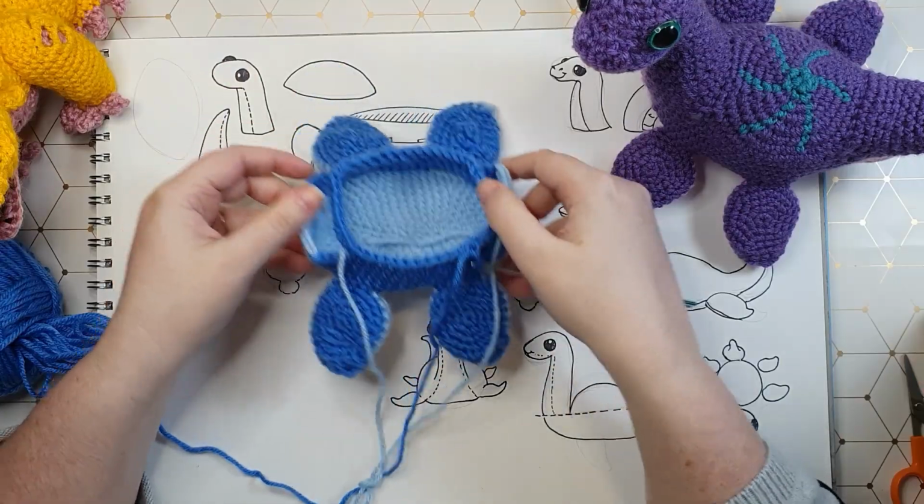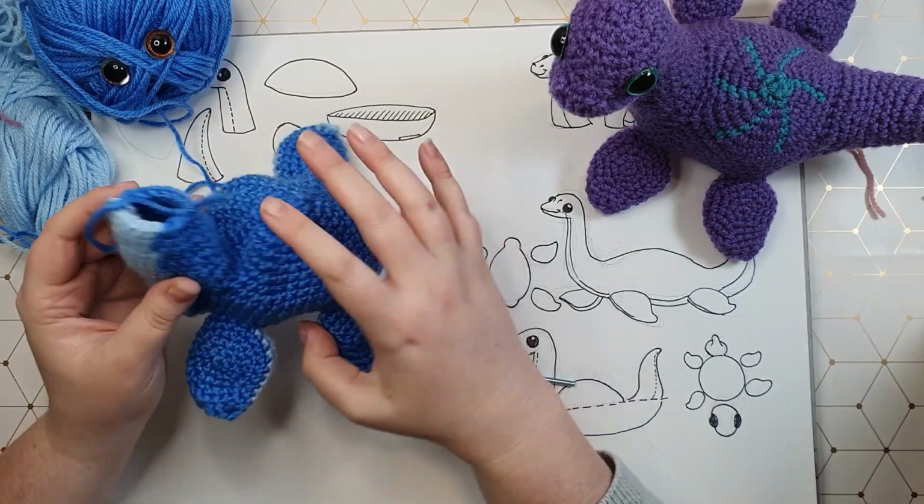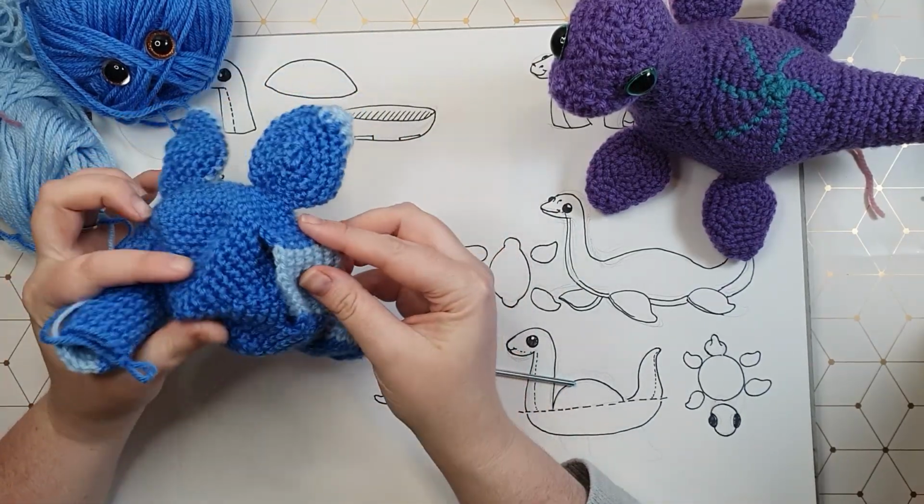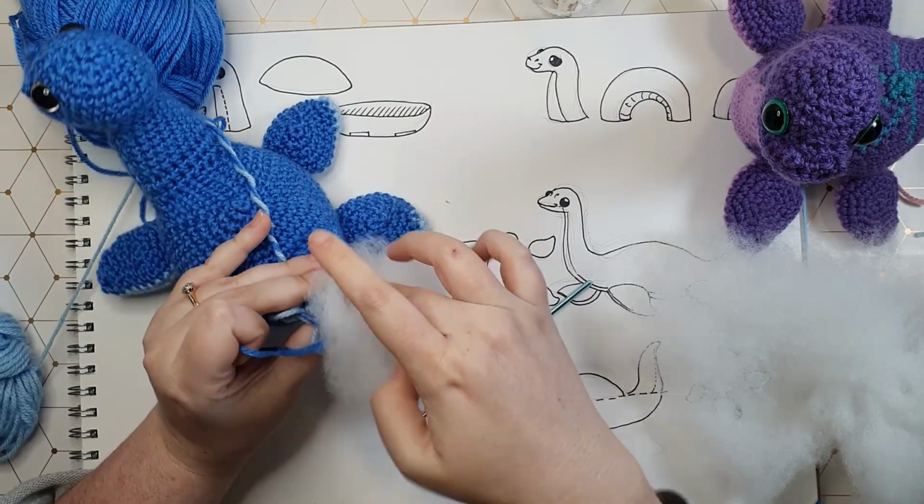So this one here is going to focus on my design process, and my regular Thursday video will have the full pattern in it for anyone who wants to create their very own Loch Ness Monster.